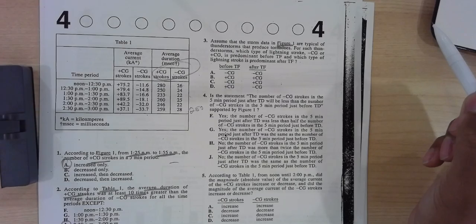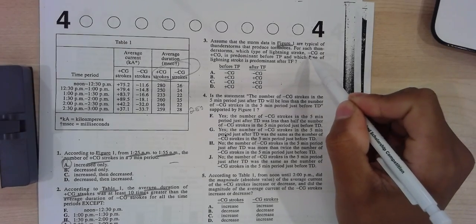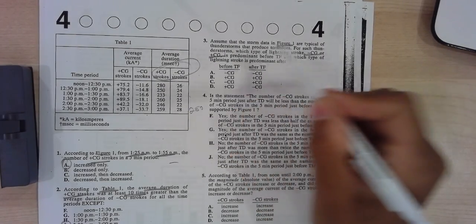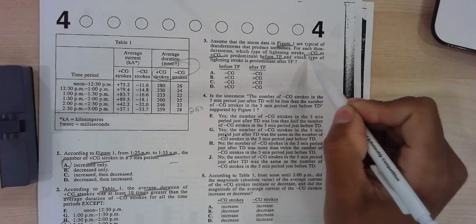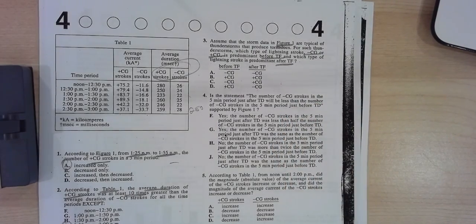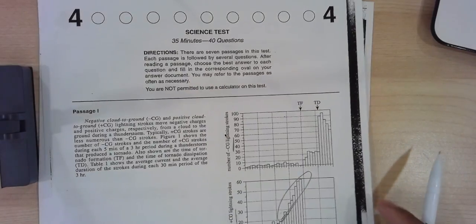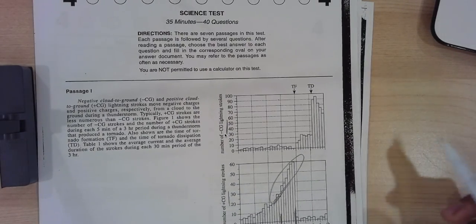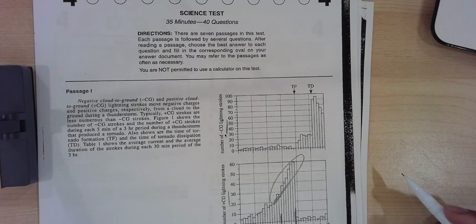on negative CG or positive CG, and predominant before TF, and then predominant after TF. And so on the graph on the top in figure 1, before TF, the negative CG is less than 10, so there'd be more positive CG, and then after TD, the negative CG is over 90, so like wouldn't be.